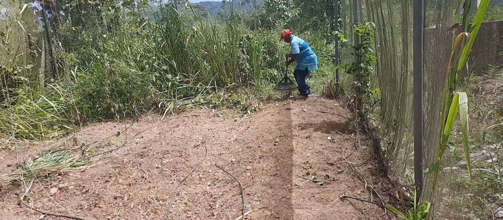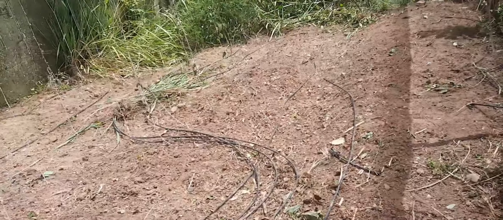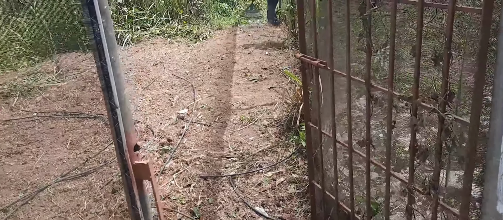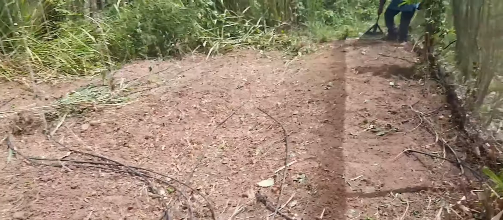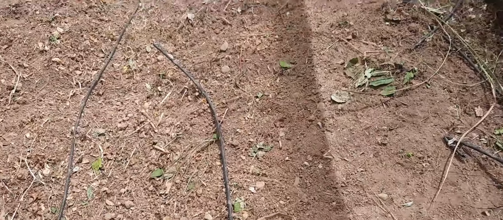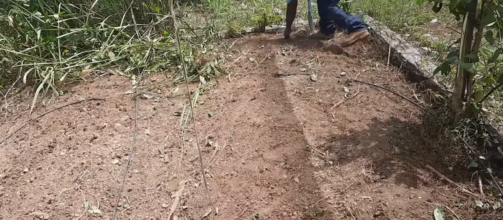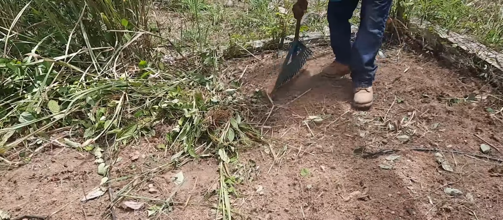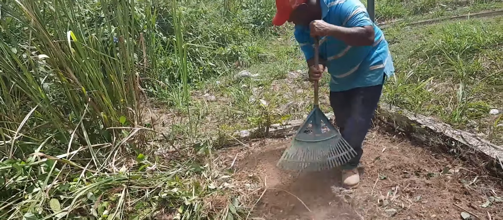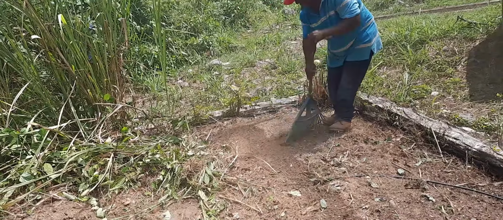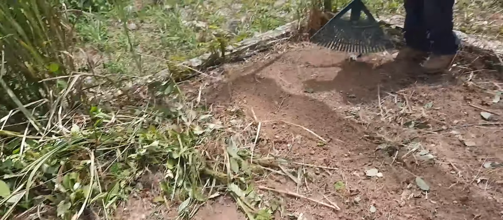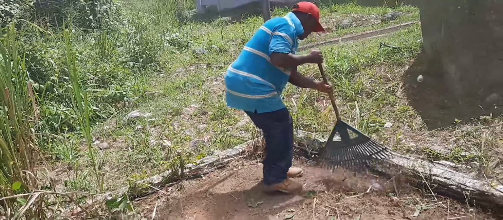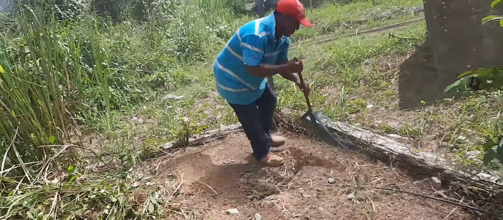Alright, so the rake is used. As you can see, most of the weeds are out. Alright, and to get the land even cleaner, I'm trying to get it as clean as possible because we don't want these plant parts to start growing back. So what we're doing is to get the bed as clean as possible, and to do that we are using the fan rake. Alright, you can see how it's getting very clean. So that's the purpose of the fan rake.